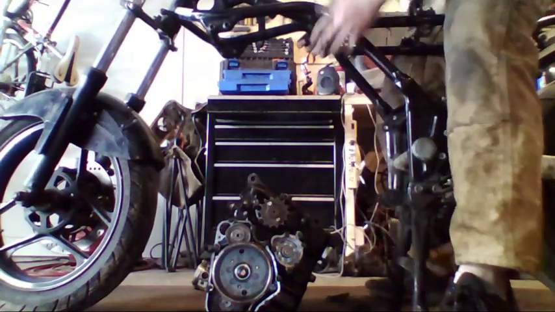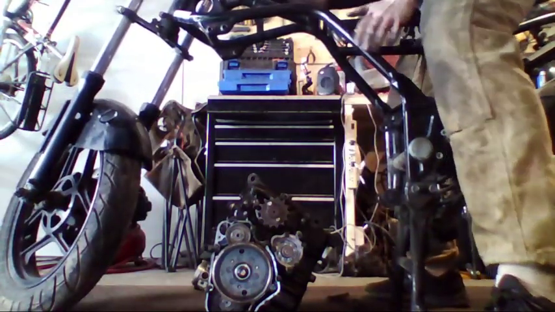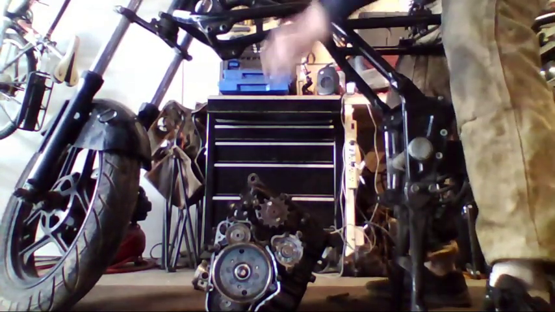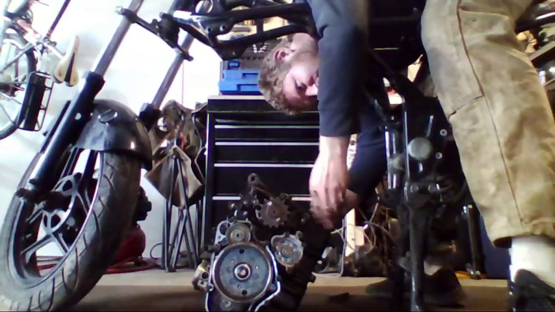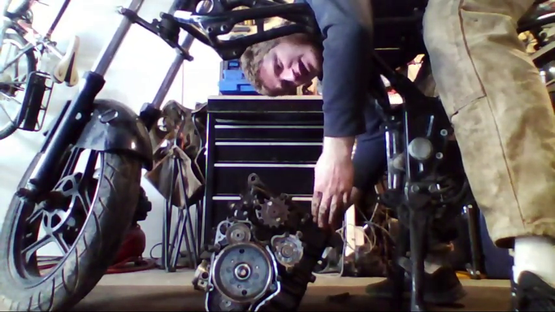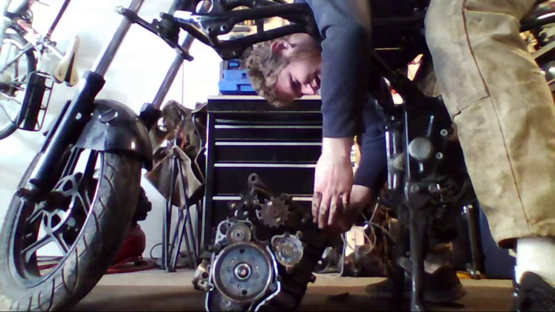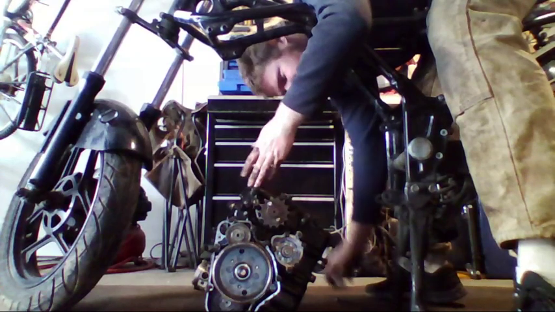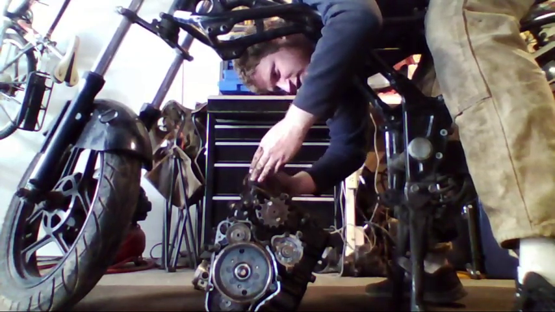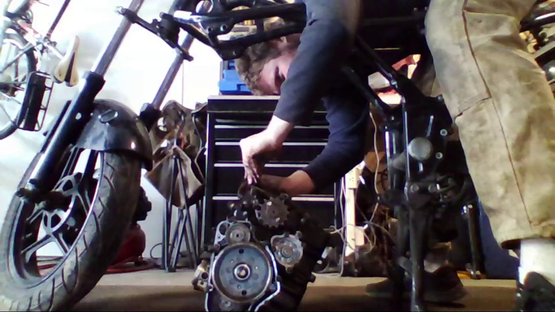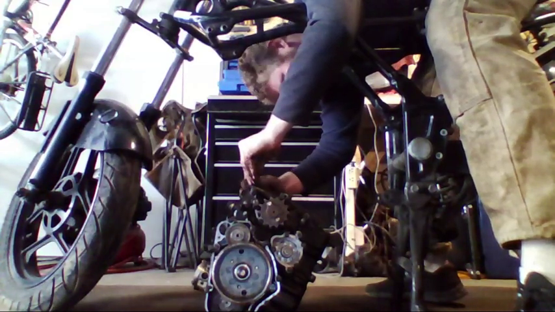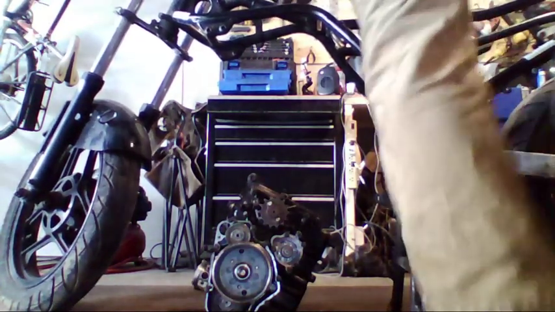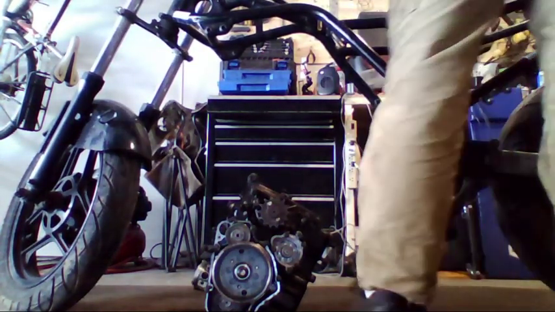Okay. So, my plan is to try and split the case without having to take out the generator. Because all we're really trying to get to is the crankshaft, right? So we take the rods out. So, now I can actually.